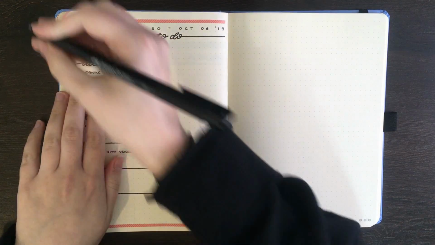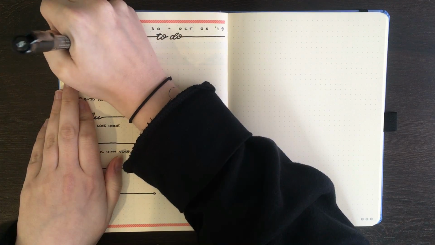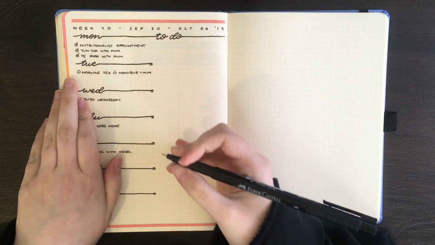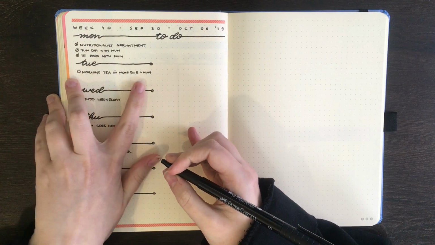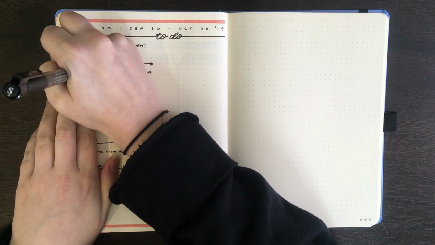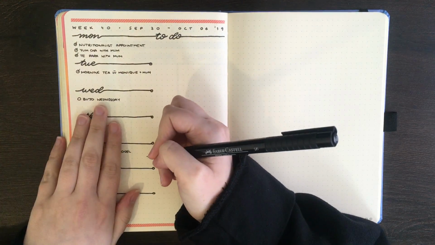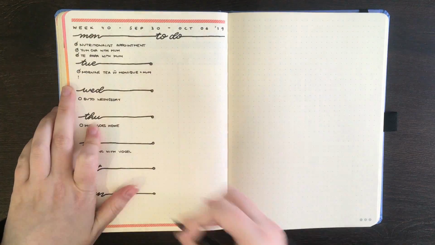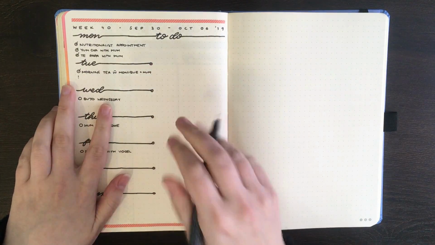Did have my appointment with the nutritionist. Did go to Yum Cha with Mum, and we did go to Te Papa for a bit. And then I also had my morning tea with Monique and Mum today. Can also note down that we went to the gardening store and got some stuff for the planter box that I'm going to be setting up.